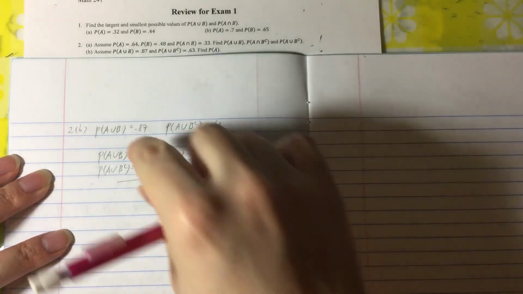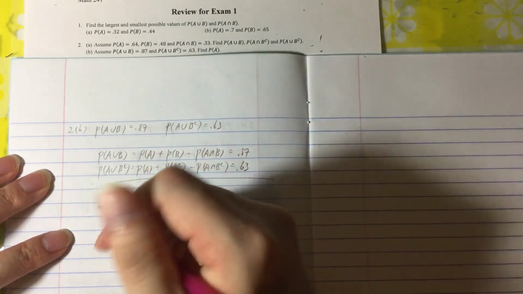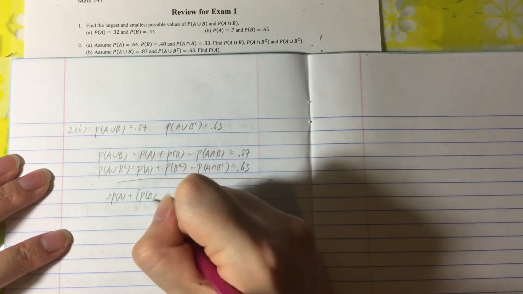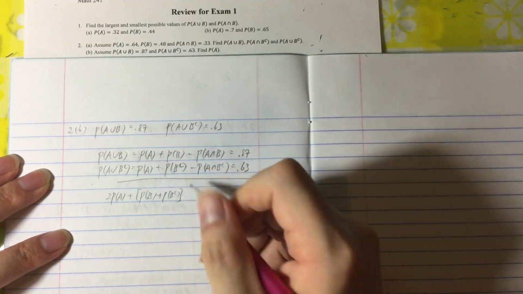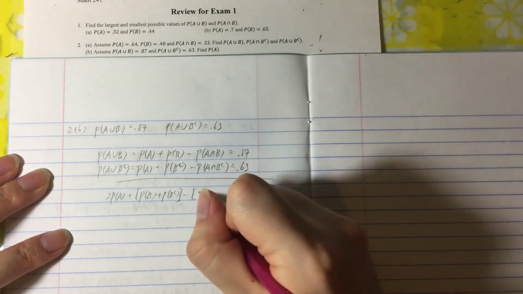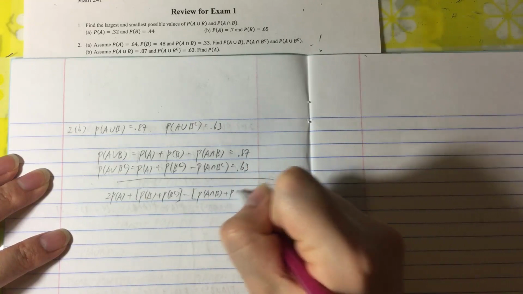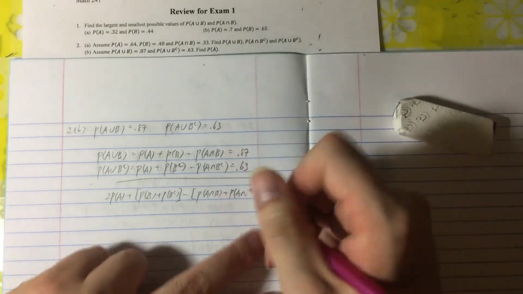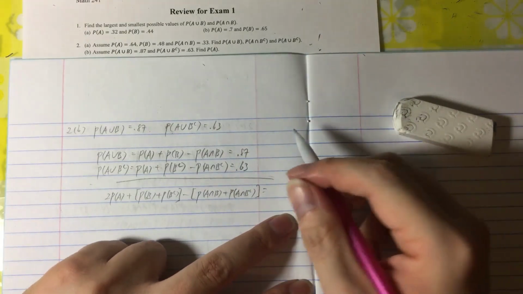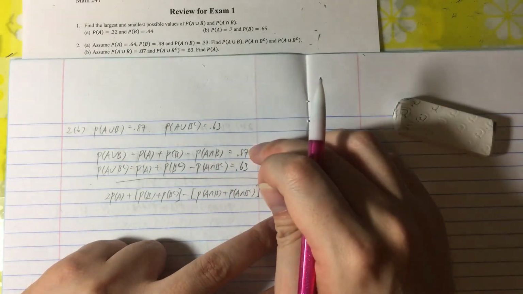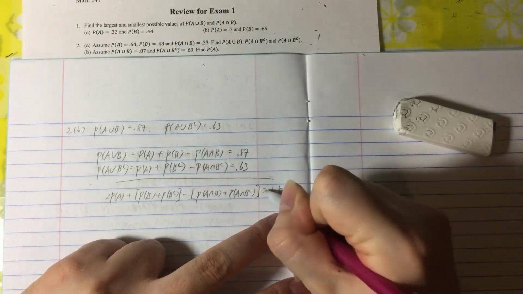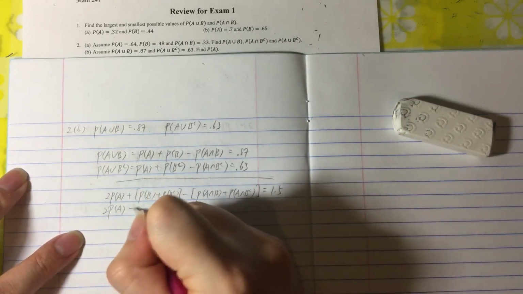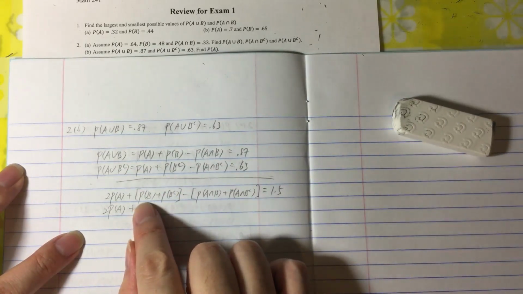Now, if I add these two equations together, I have twice probability of A plus probability of B plus probability of B complement. For these two terms, we have minus probability of A intersection B plus probability of A intersection B complement. Then on the right side, 0.87 plus 0.63, I get 1.5. Next, I have 2 times probability of A plus probability of B plus probability of B complement, which is always 1.